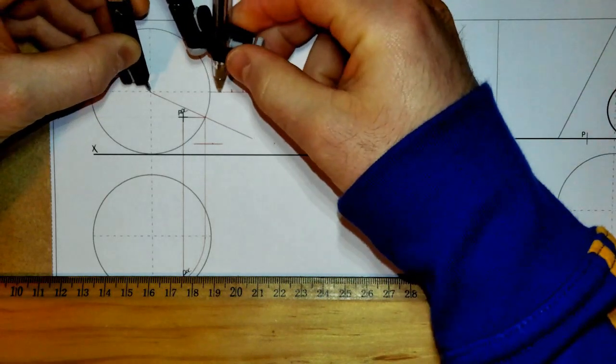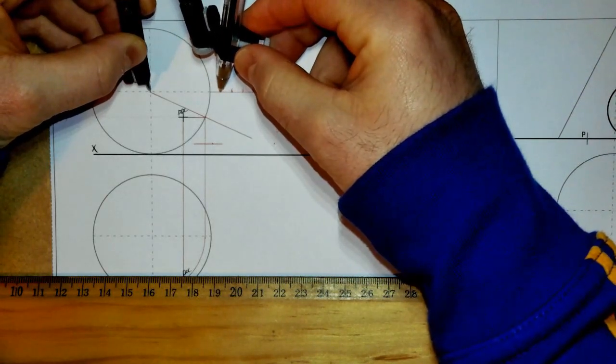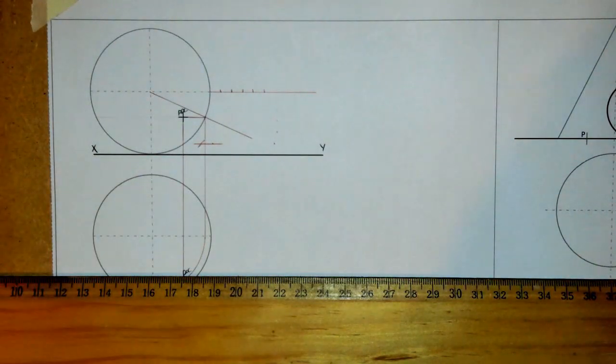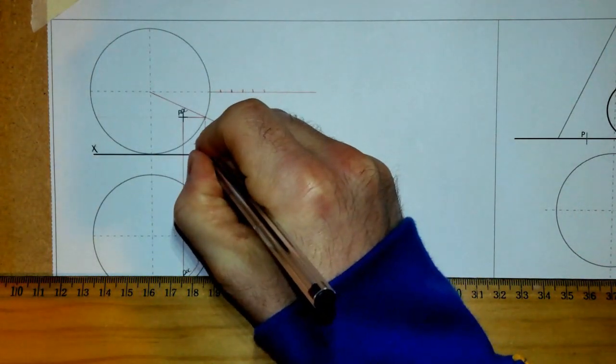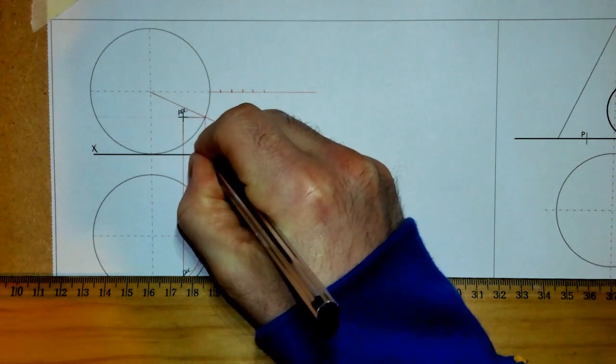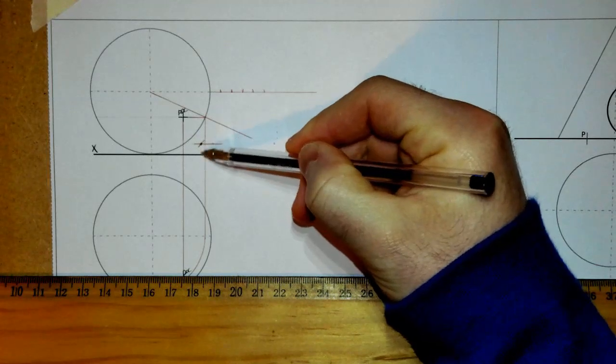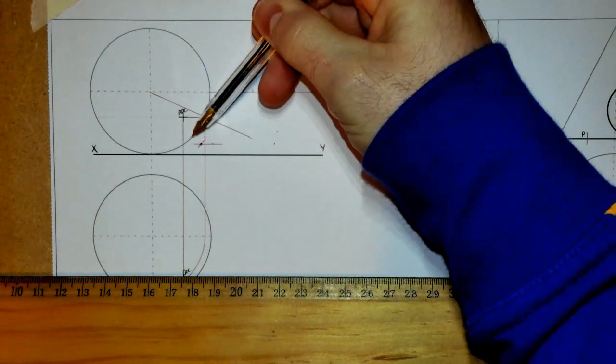Okay, accuracy here is very important. And I'd take that distance and I would mark it down here. Now what I've actually found there is where the two lines have crossed, I have found the locus, or the path of a point. Okay, that is equidistant, it's equal distance from the XY line, and it's equal distance from the radius of the sphere.